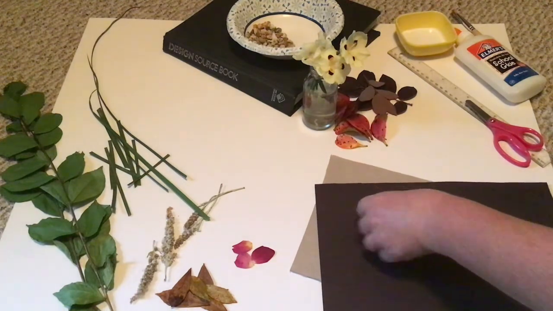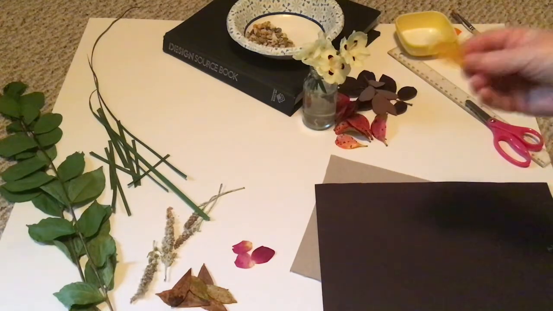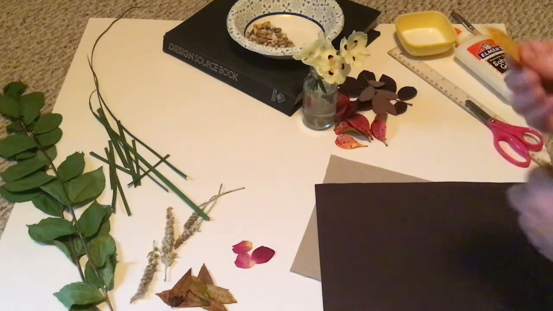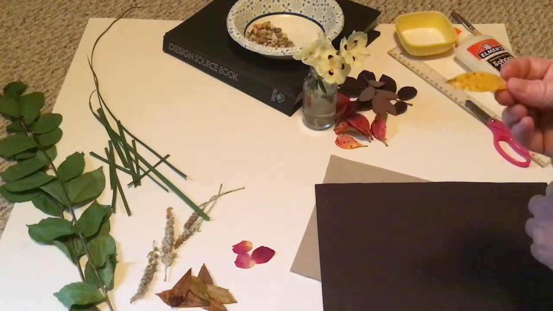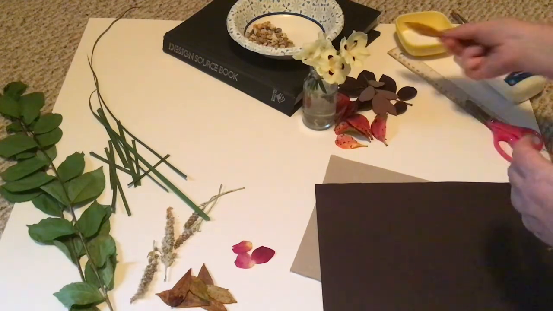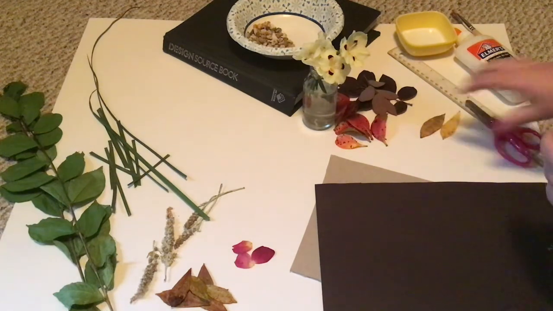Since we're talking about natural objects that are pressed and dried versus picked right out of the yard, I'm going to show you some examples of what your artwork may look like if you decide to just go ahead and glue your objects right away without pressing and drying them in the book. Okay, so let me just show you some examples.